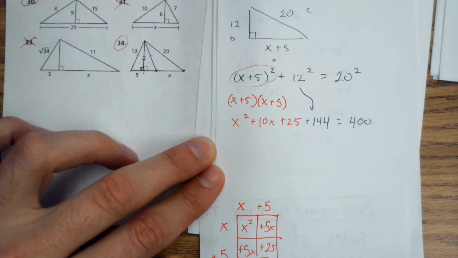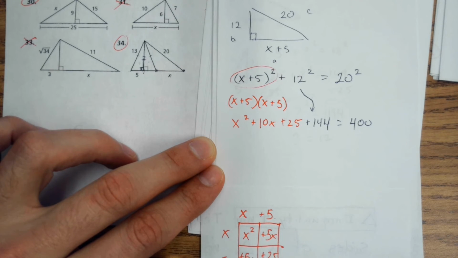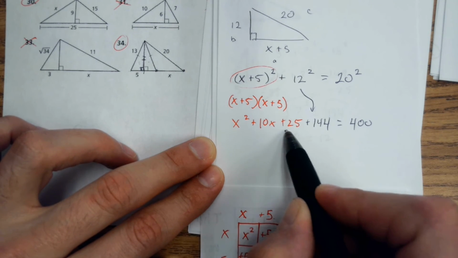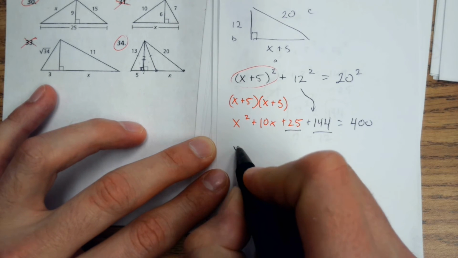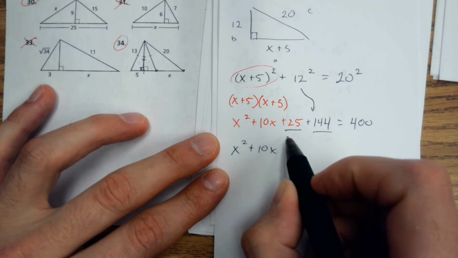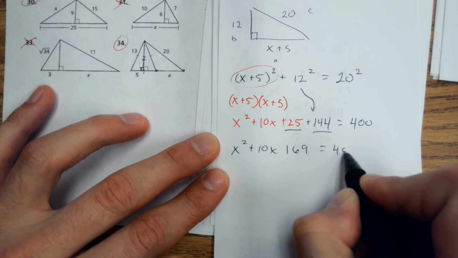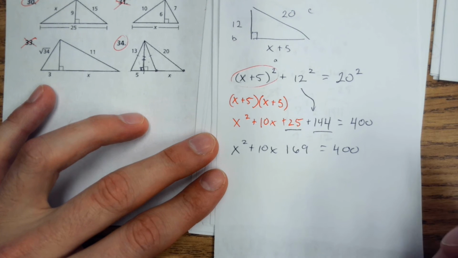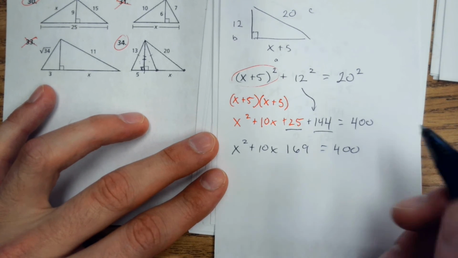Then I will continue. I will combine like terms. What do I have? I have x squared plus 10x, 144 plus 25, that's 169, equals 400. Oh, and then it's solving a quadratic. Didn't expect that.